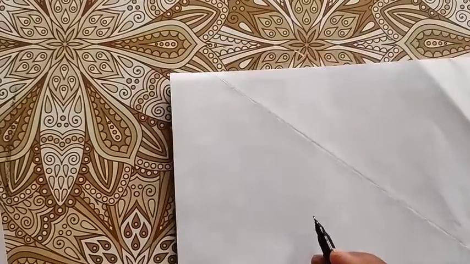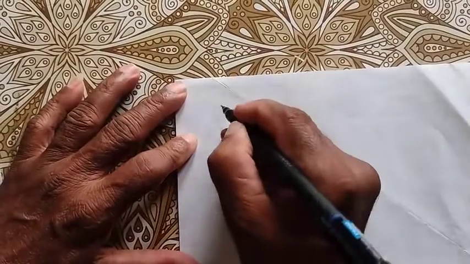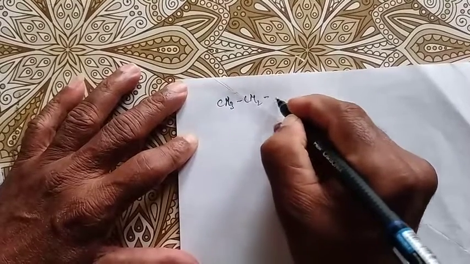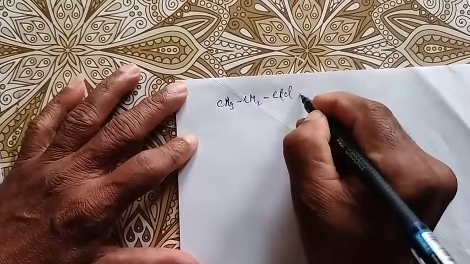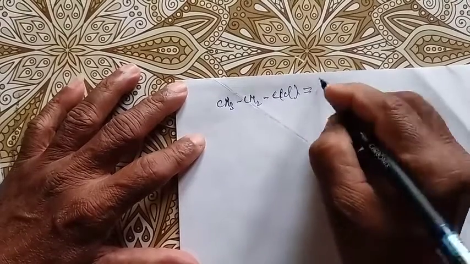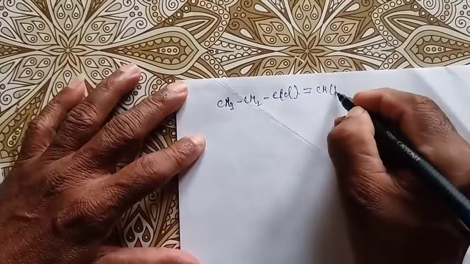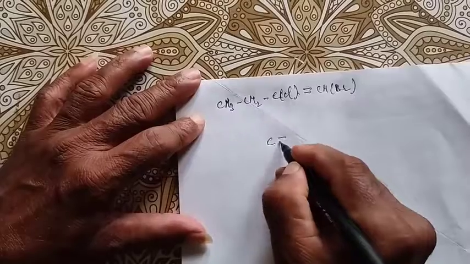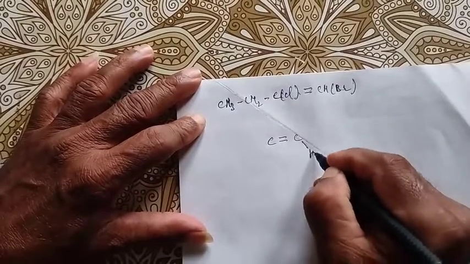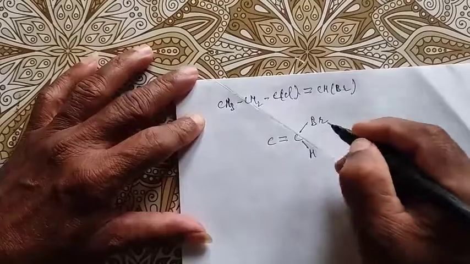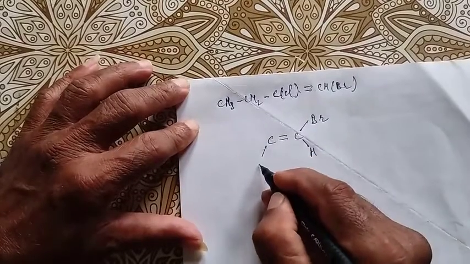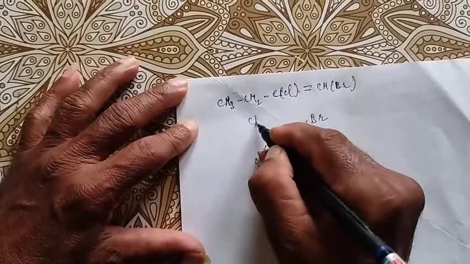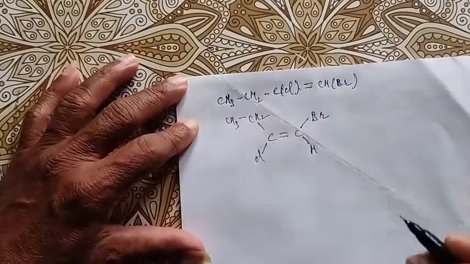Now let us see one more example. This is CH3CH2C(Cl)=CHBr. On the double bonded carbon atoms, on one side hydrogen, on the other side bromine. For the other carbon, chlorine on one side and CH2CH3 on the other.